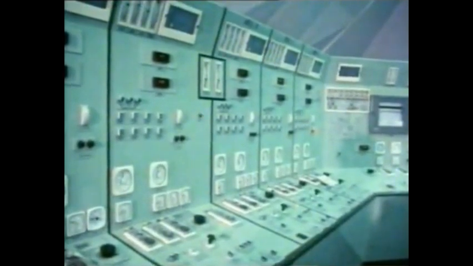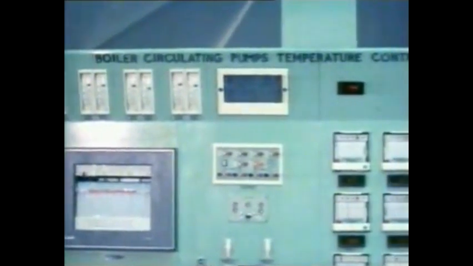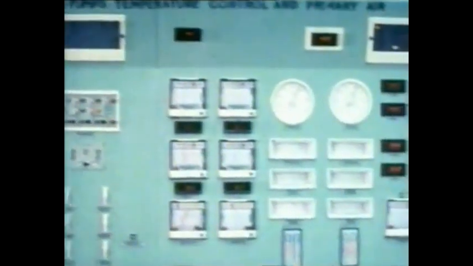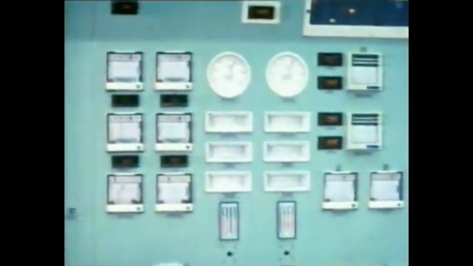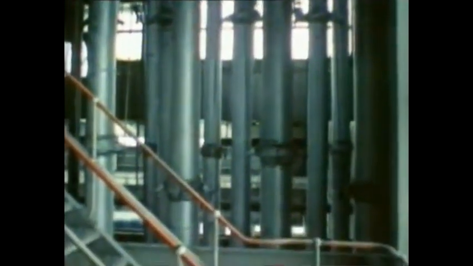Here are the instruments for just one of the 4 turbo generators. Steam is coming from the boiler at about 560 degrees C. It's led down these pipes to the turbine hall, where the electricity is actually generated.